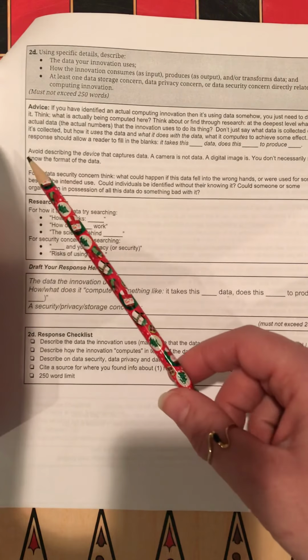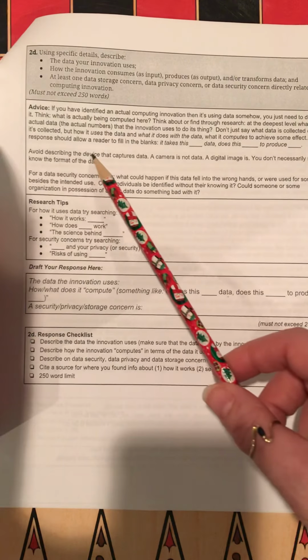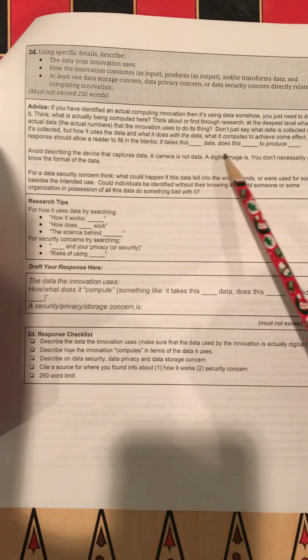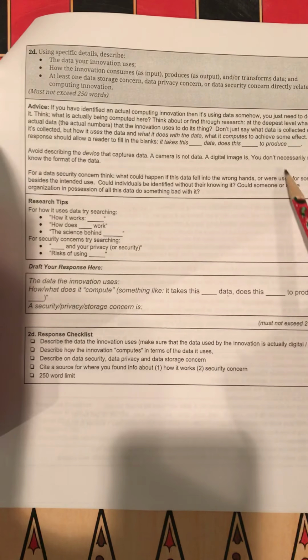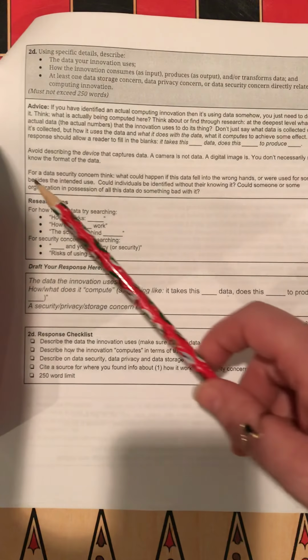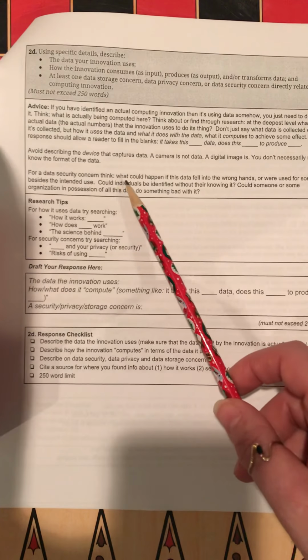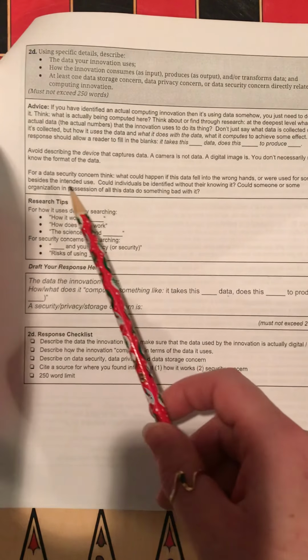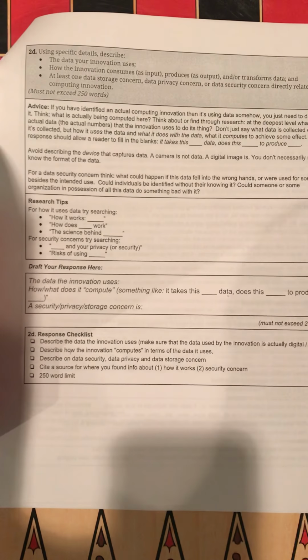Some other helpful thoughts. Avoid describing the device that captures the data. A camera is not data. A digital image is. You don't necessarily need to know the format of the data. Okay. For the data security concern, think, what could happen if this data fell into the wrong hands or were used for something besides the intended purpose? Okay. Could individuals be harmed without their knowing? Could somebody or someone possess this information and do something bad with it?